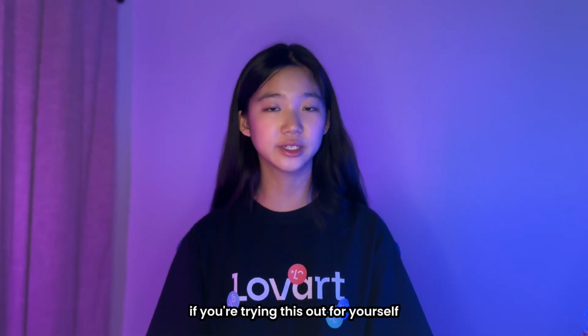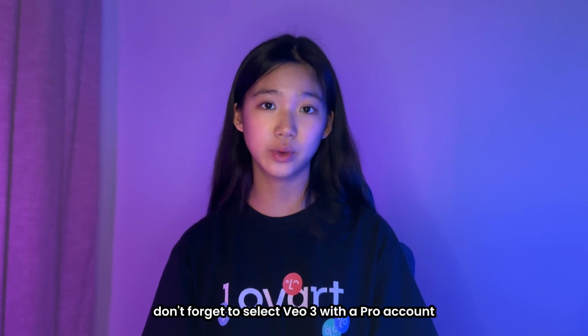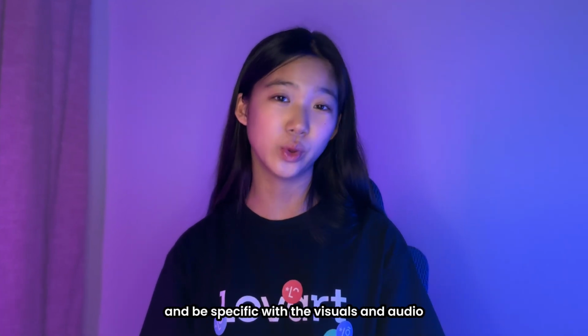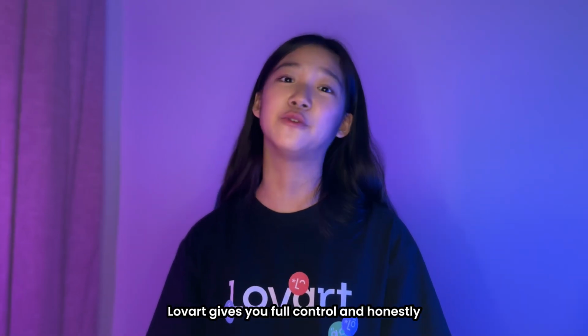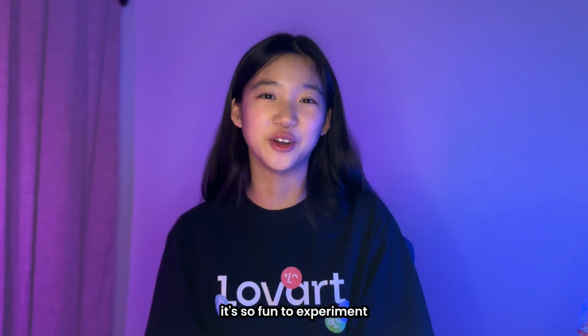If you're trying this out for yourself, don't forget to select Veo 3 with a pro account and be specific with the visuals and audio. Lovart gives you full control, and honestly, it's so fun to experiment.